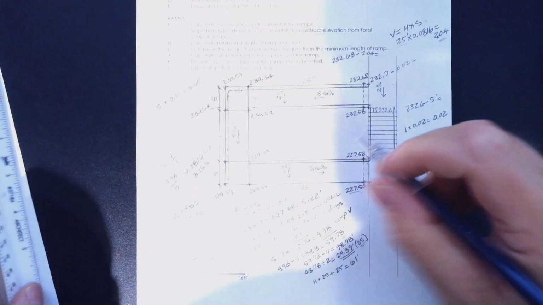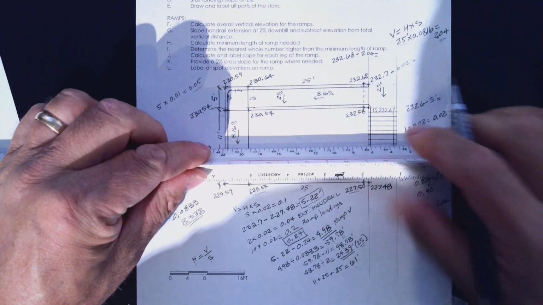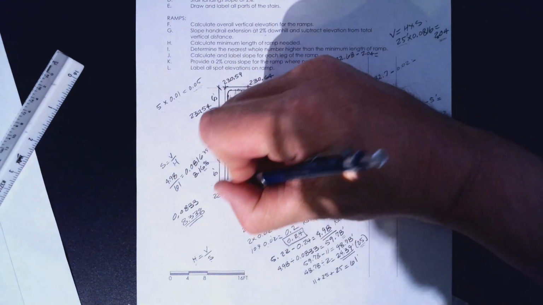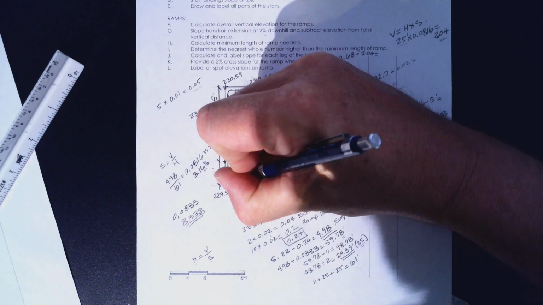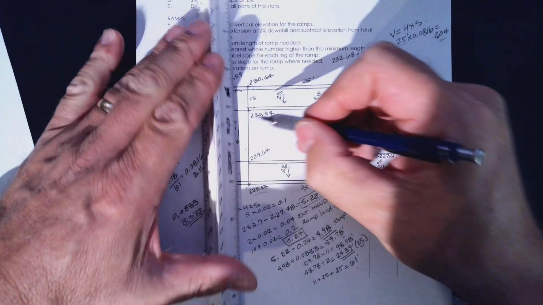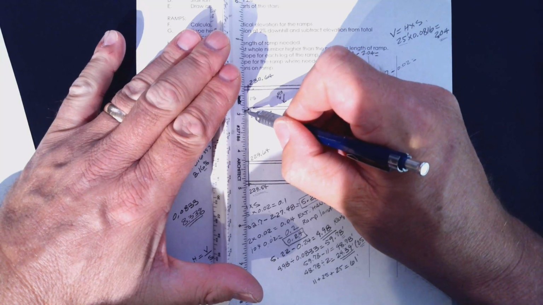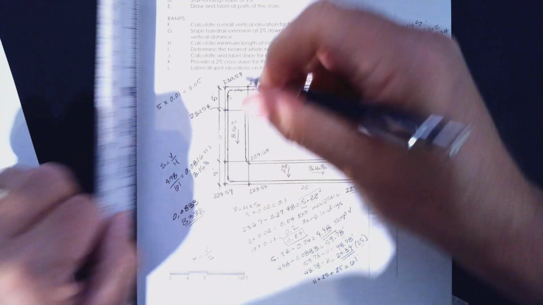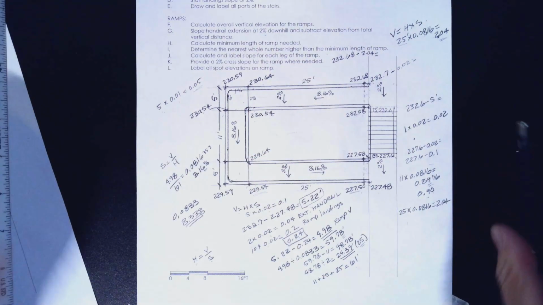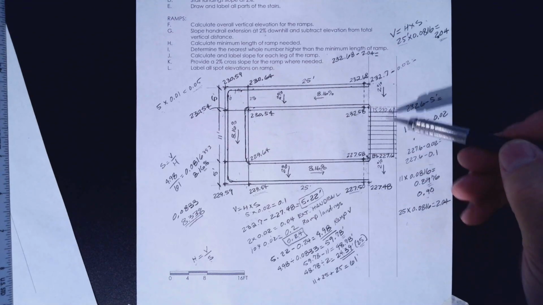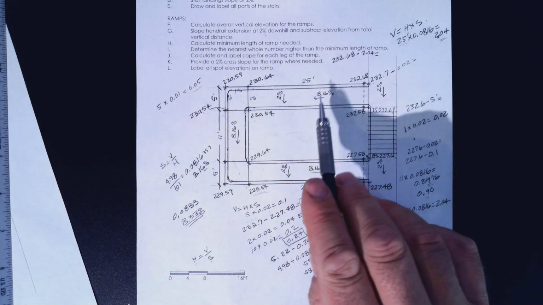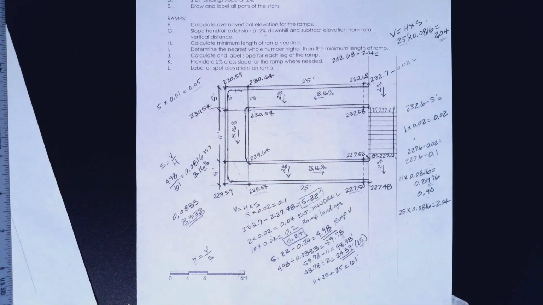Curves around. Same thing down here. Goes to the end of the extension, curves around, and you've got another one right here. And it curves. So there you've got your stairs with your handrail on each side. You've got your ramp with your handrail on each side. And that is how you do this problem.